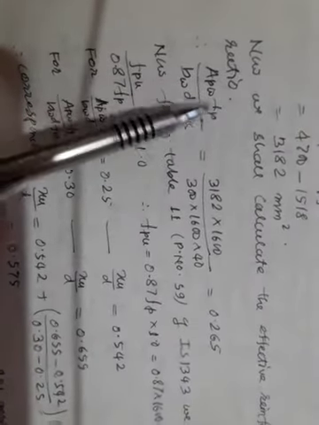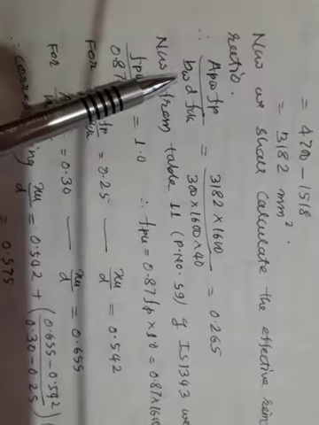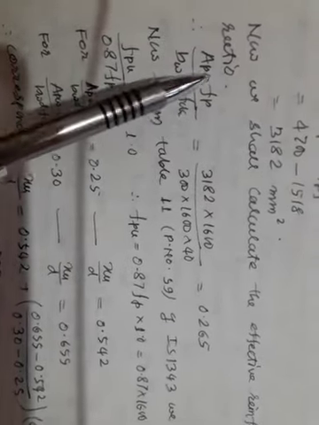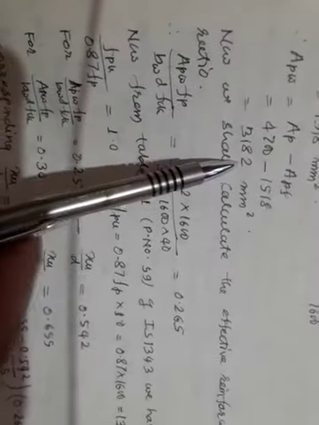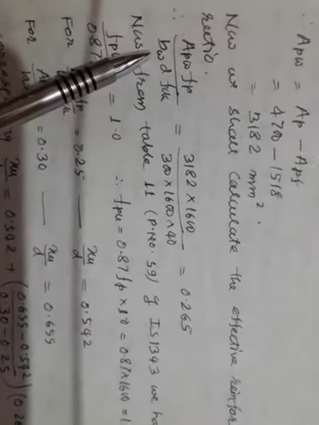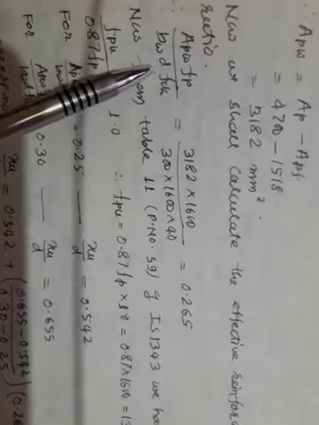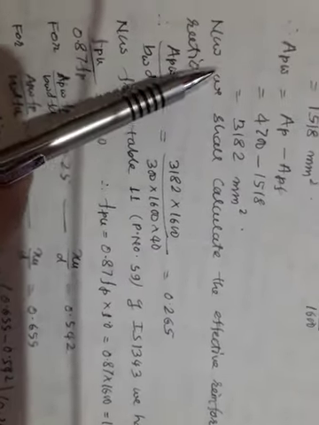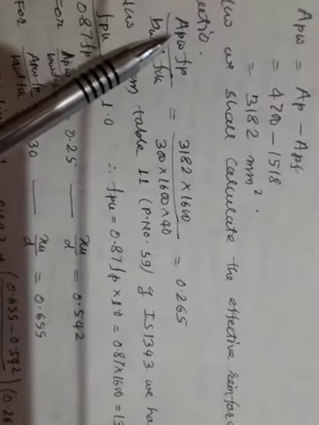Once I know APF and APW, we shall try to calculate the effective reinforcement ratio. The effective reinforcement ratio is given by APW FP divided by BW D into FCK. APW is here 3182, FP I know 1600, BW is 300, effective depth is 1600, FCK is 40. So this effective reinforcement ratio will become 0.265.